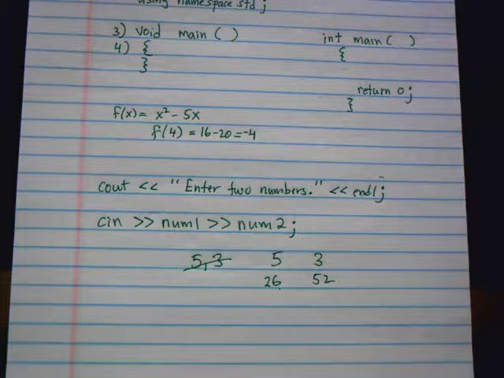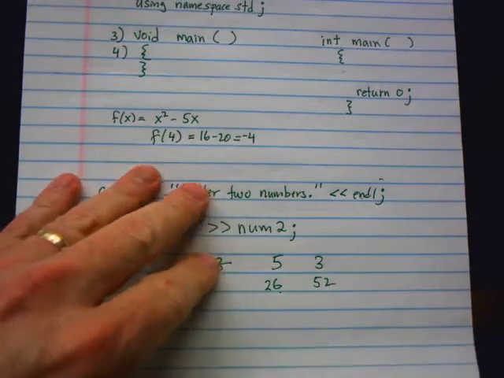Is there any way to skip a comma? That's a great question. I was hoping somebody would ask that. The answer is yes. In fact, there are several ways. All right, so let's talk about that.